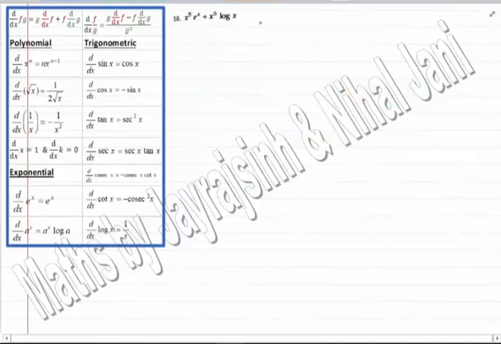So we reach question number 10. Now it seems that the multiplication rule is clear, yes or no? Yes. So let's see question number 10, in which we have x raised to 5 into e raised to x plus x raised to 6 and log x.